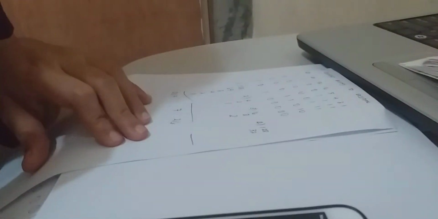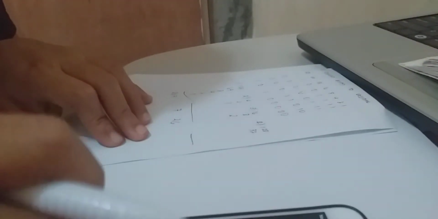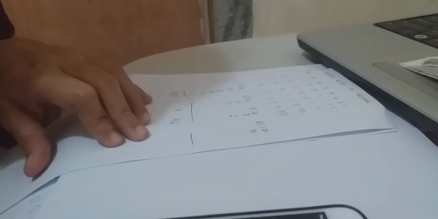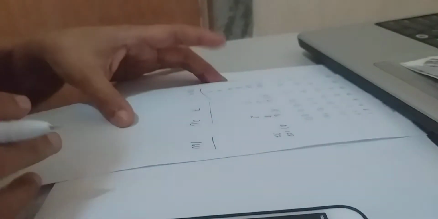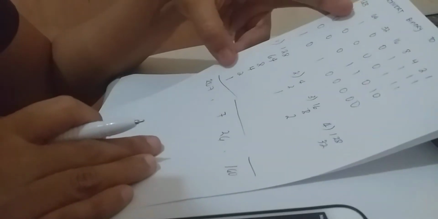And the last is 128 plus 32. So that is 160. So the decimal form of these binary numbers are 207.7.26.160.